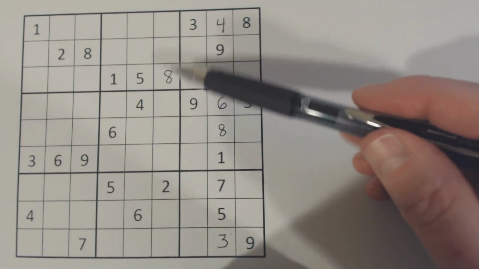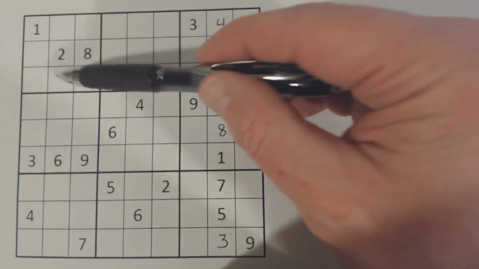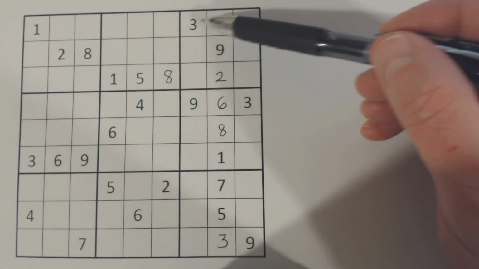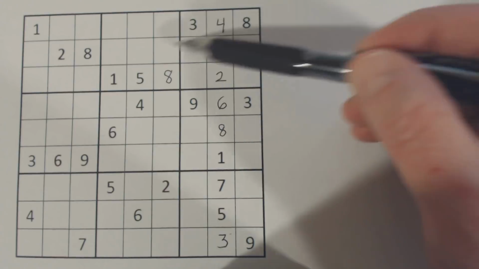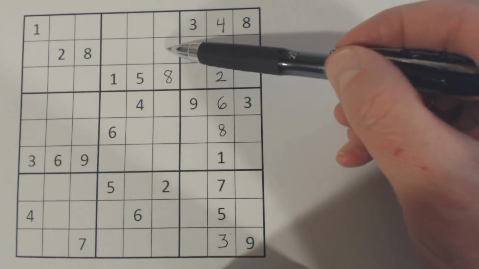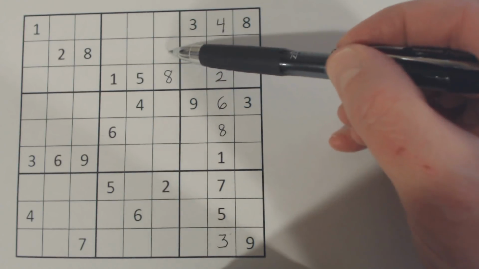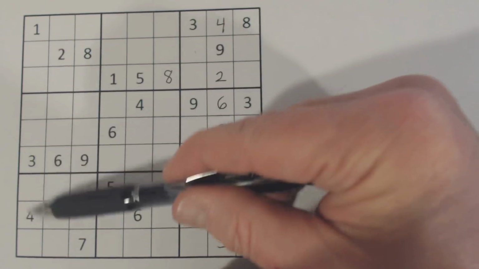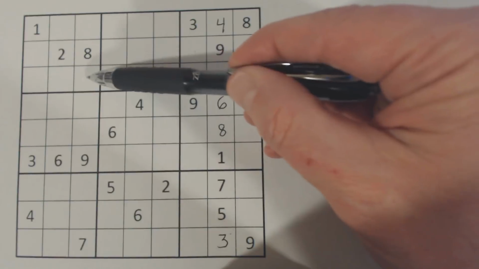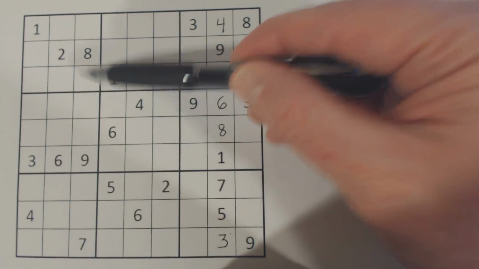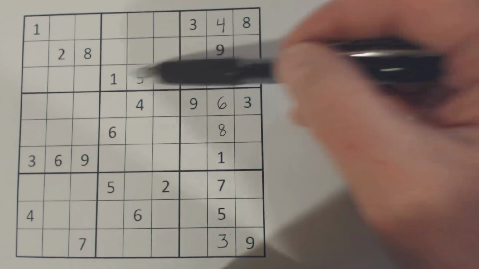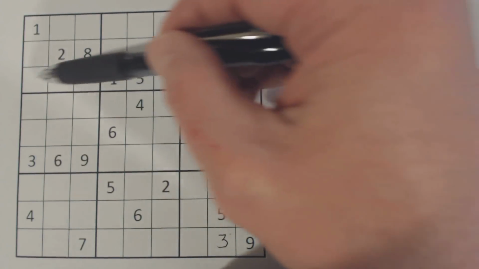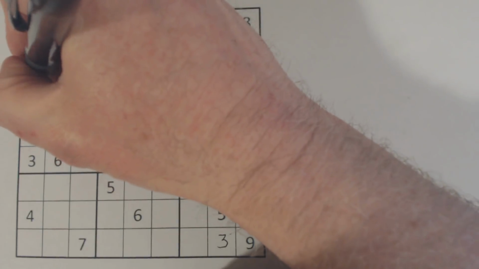Okay, so these are 9s. Oh, hold on, we got a 3 and 4 here, so we know 3 4 go there, so we need a 3 and a 4 here. We've got a 3 and a 4 here already, so we know these are 3 4 twins. So we got 6 7s here, 1 2 3 4 5 6 7 8, so we know that's a 9.